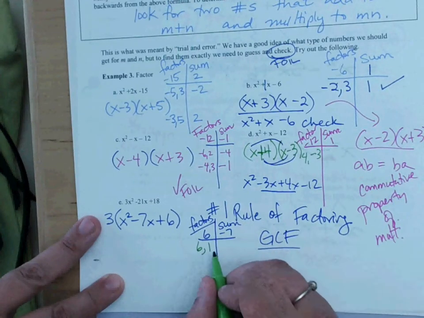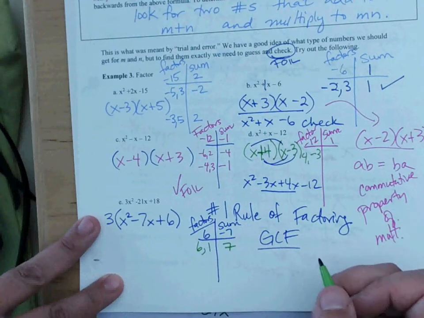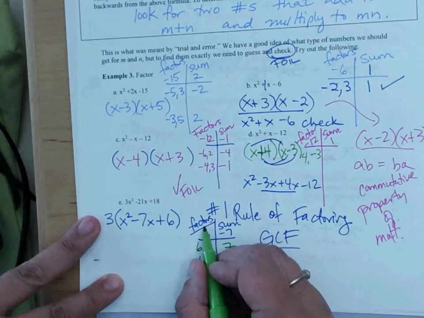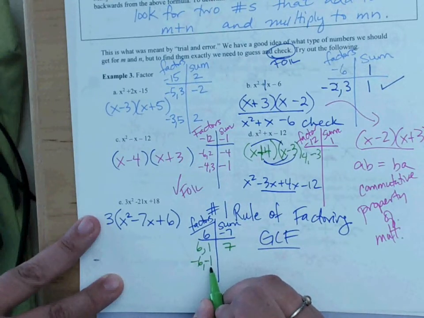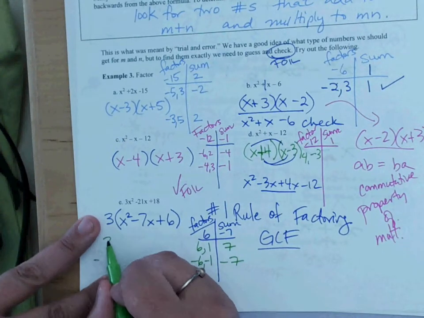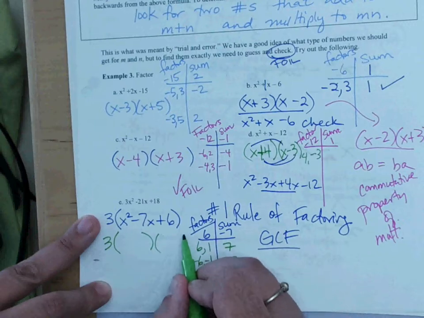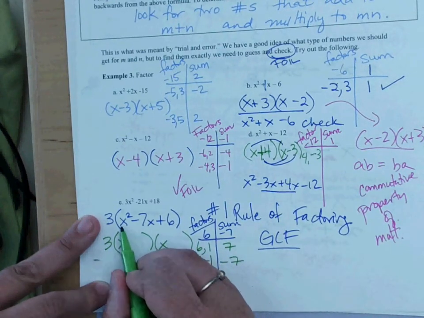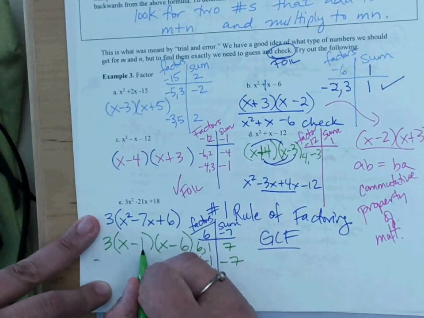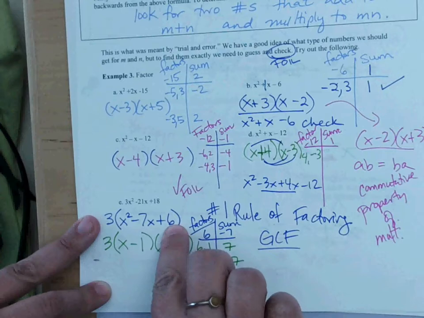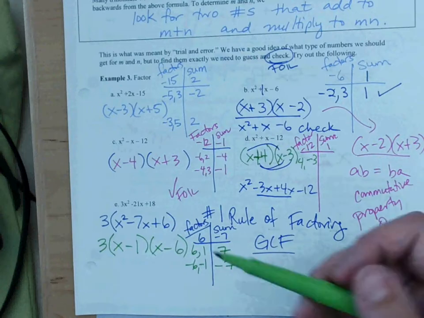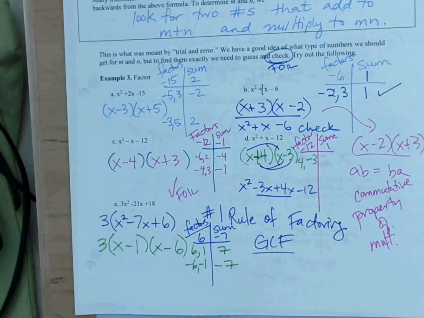6 and 1. 6 times 1 gives you 6. Both of them are negative. Negative 6 times negative 1. A negative times a negative is a positive, and that would add to a negative 7. There I have the right signs. So I have the 3 on the outside, and then I'm going to break down x times x gives me the x squared. Negative 6 and negative 1 are going to multiply to a positive 6, and they're going to add to a negative 7. The middle term is the added, and the last term is the multiplied, okay?